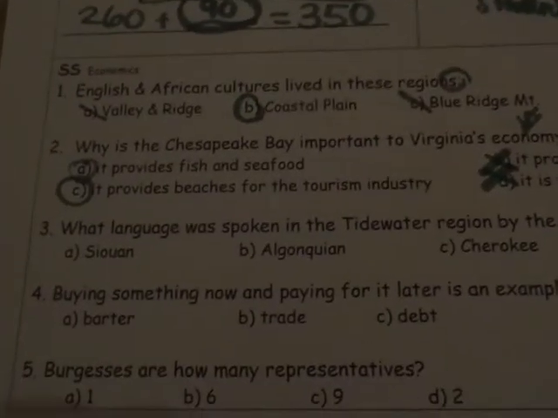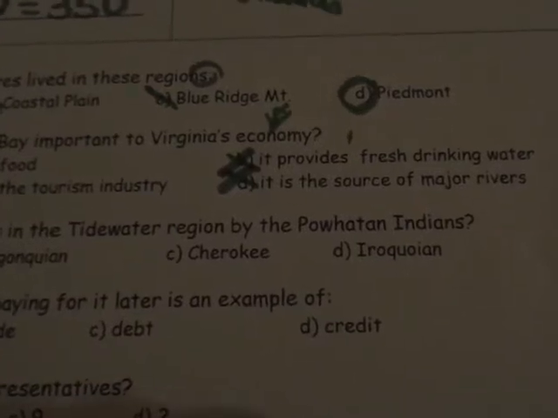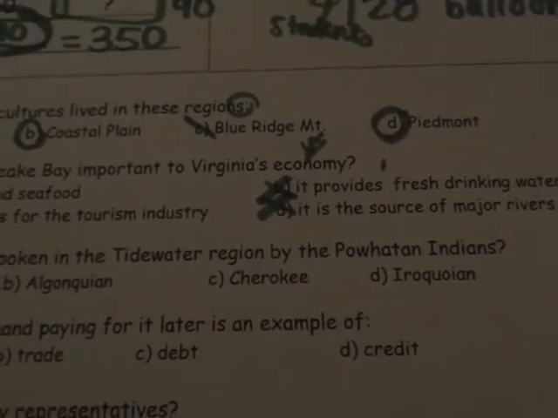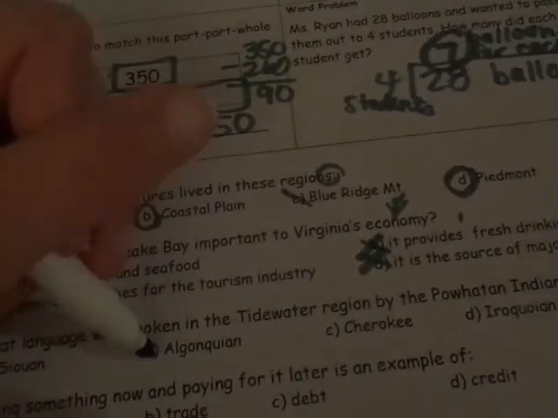Number 3, what language was spoken in the Tidewater region by the Powhatan Indians? So you have to think, what language did the Powhatans speak? So I think of my little saying, Indian children shoot many arrows perfectly. So with the Powhatan, the language started with an A. Is it Siouan? No, that doesn't start with an A. Algonquian? Maybe not. Cherokee? Iroquoian? Best answer is Algonquian.